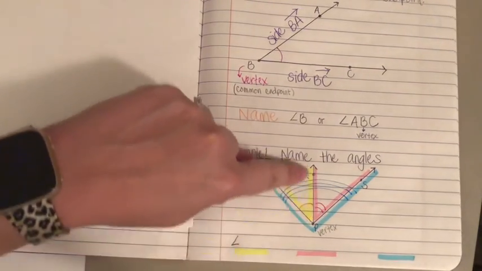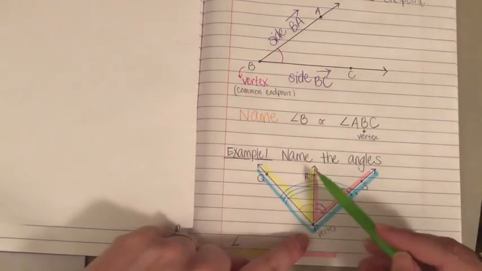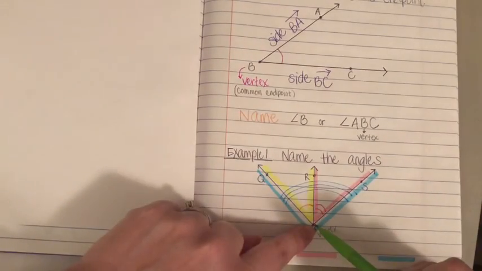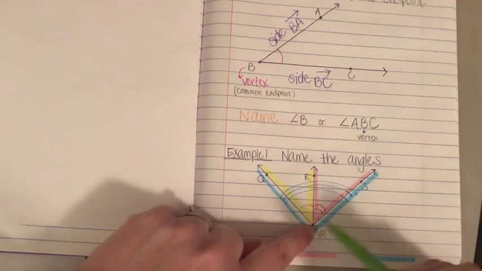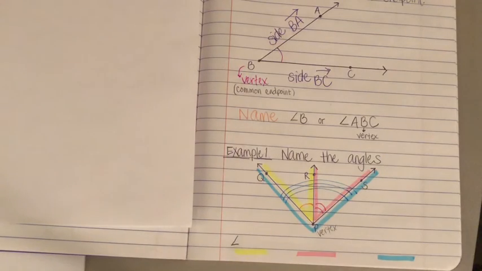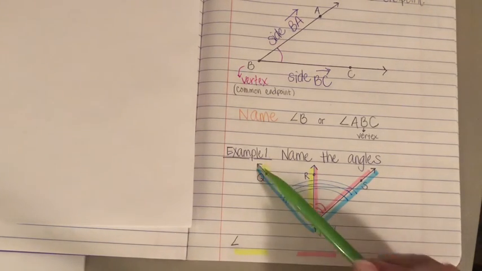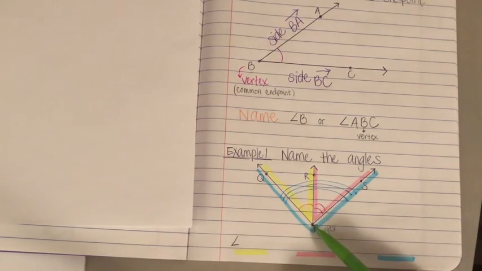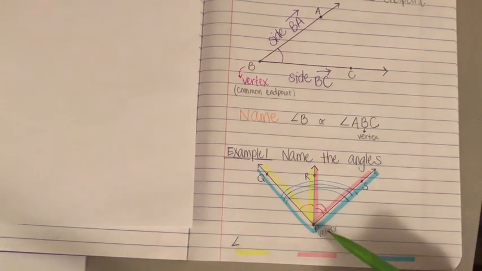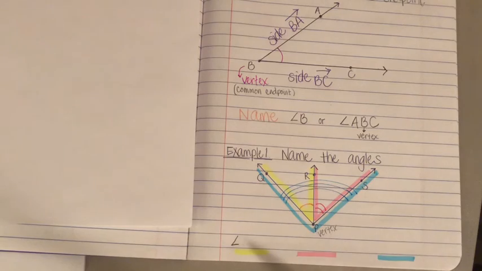But notice the yellow and the pink are shared for this angle too. So PR is also a side ray of this angle over here, which is also angle P because it has the vertex P. And this ray PQ is also a side to my blue angle, which also has a vertex of P. So can I simply call them angle P, angle P, angle P? No, because then we don't know which angle P to look at.